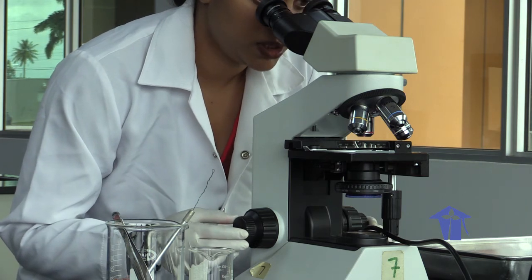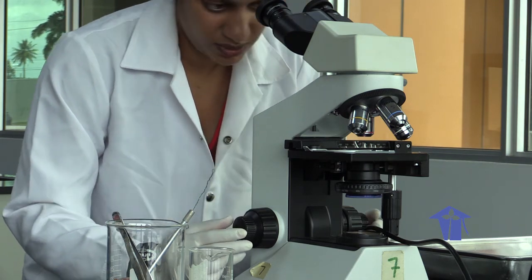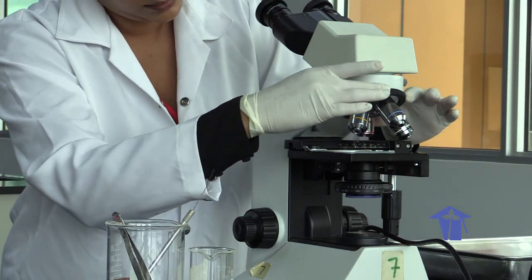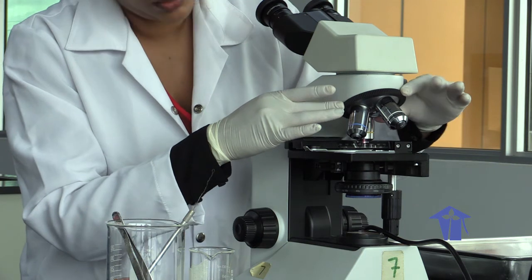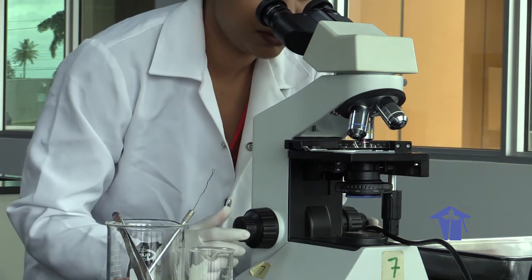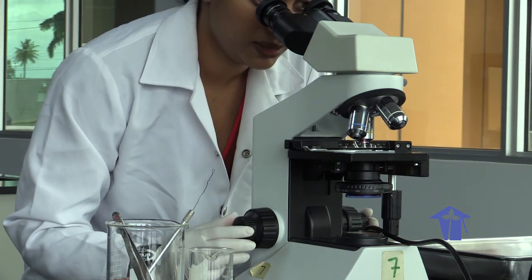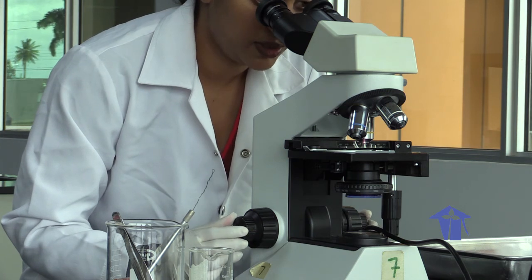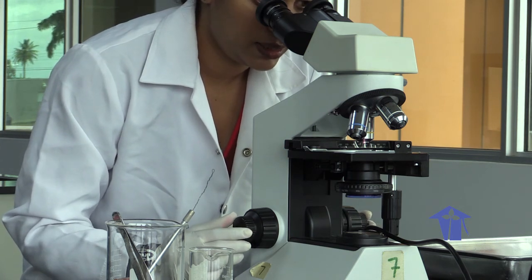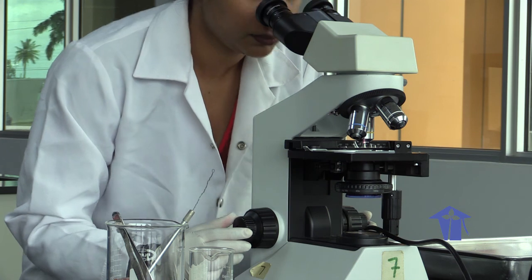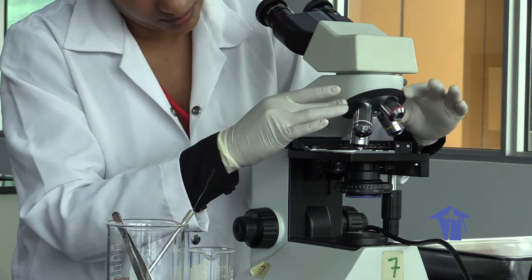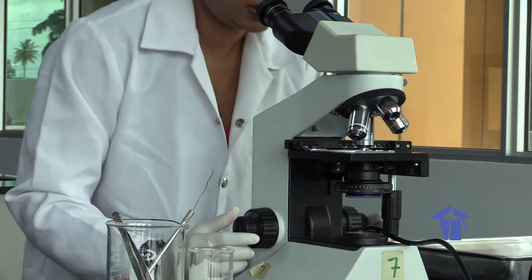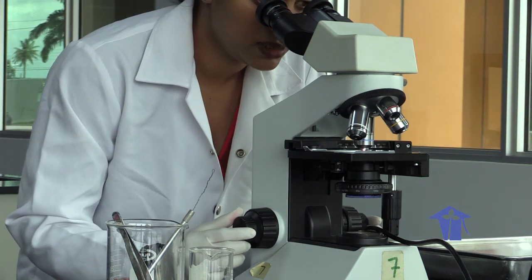Once you have a clear image at your 4x objective lens, you can then rotate to your 10x magnification. This will allow you to see some more morphological characteristics of the organism as we increase our magnification. Again, using your fine-tuning knob, you get a clear image of the organism. And we can go up to our 40x magnification to get a final idea of what our specimen looks like.